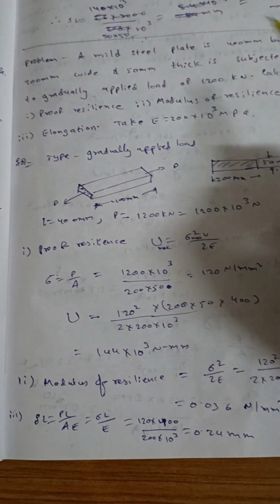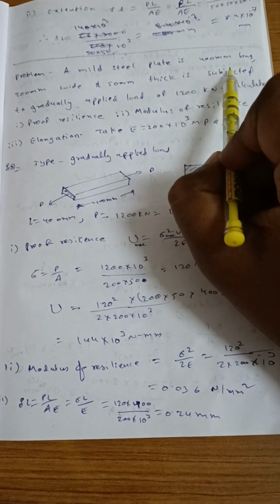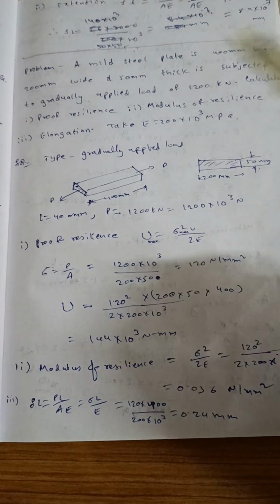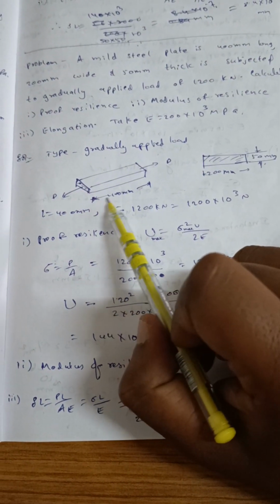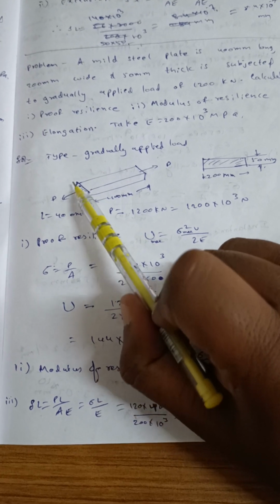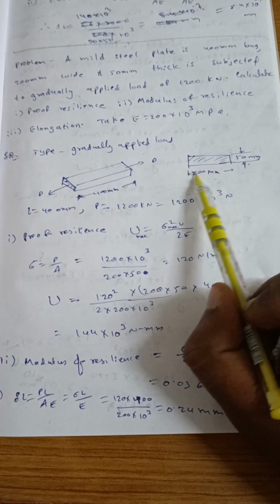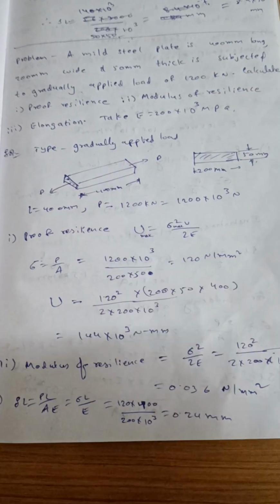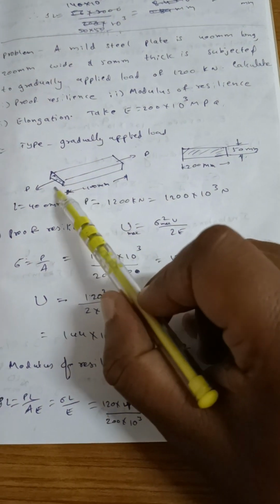Let us discuss another problem. A mild steel plate is 400 mm long, 200 mm wide and 50 mm thick. It is subjected to a gradually applied load. So the type of load here is gradually applied load.